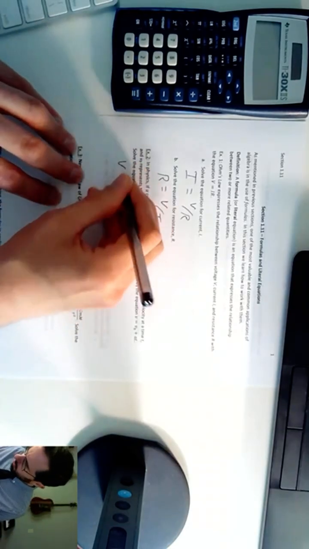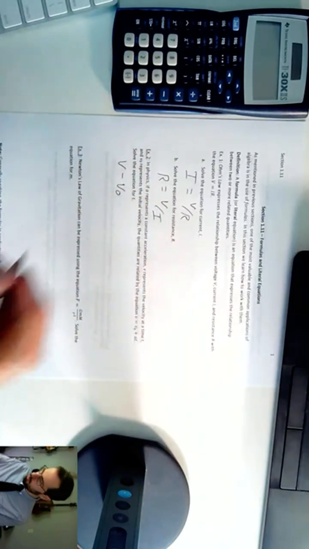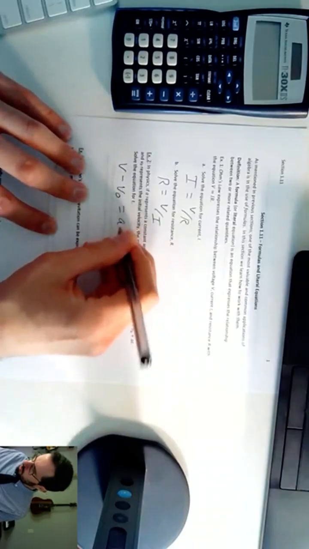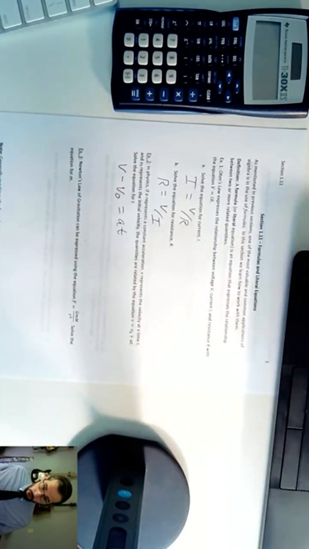So if I subtract that, I'll get v minus v naught, or v sub 0, and that's going to be equal to the product of a and t. Well, now we're almost home free. We want to get t by itself.